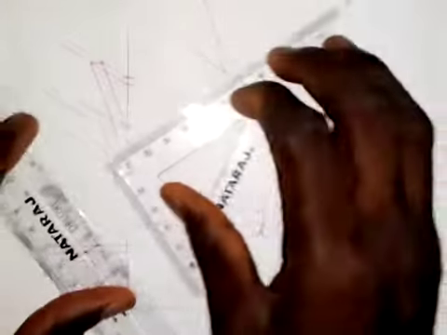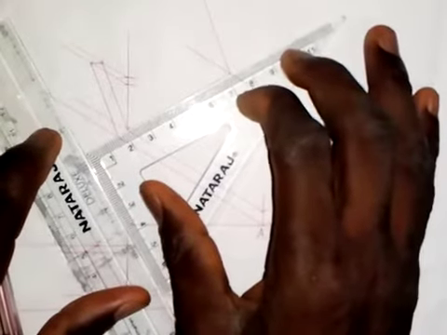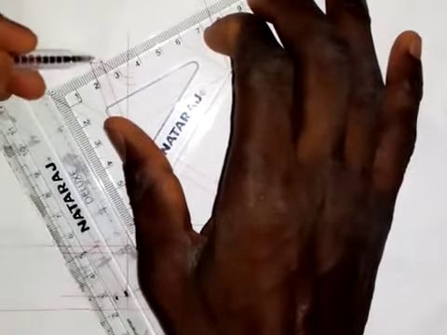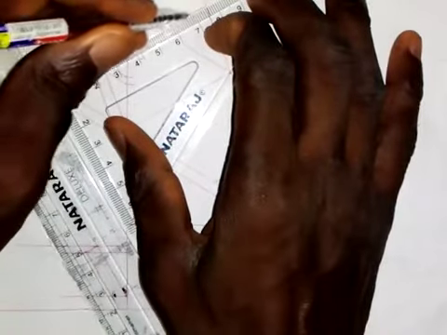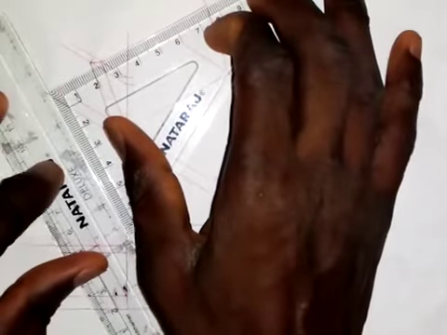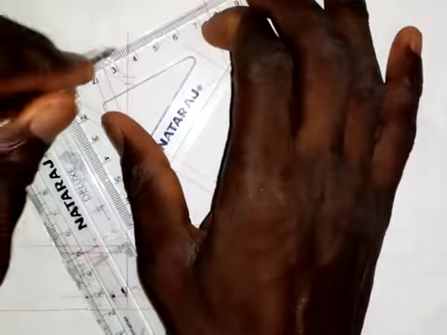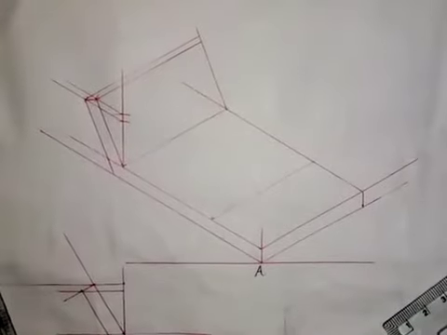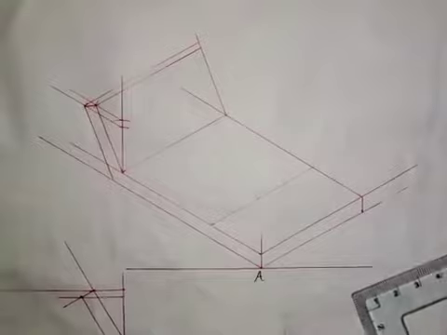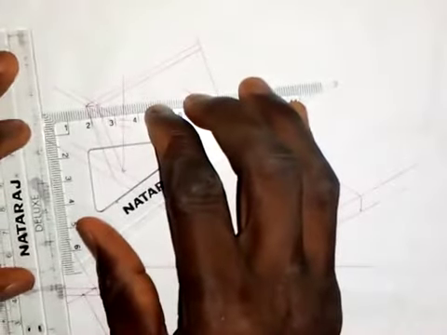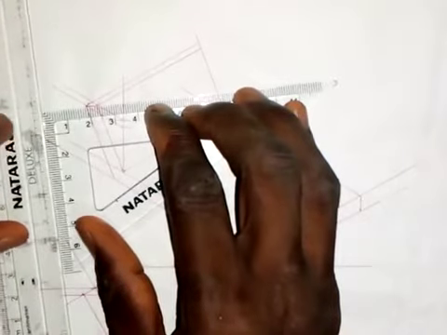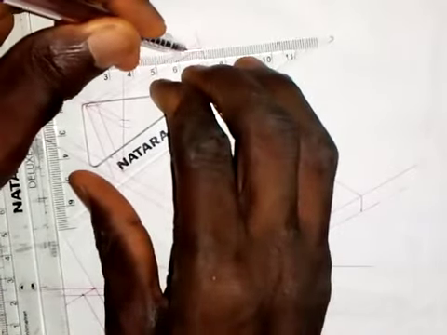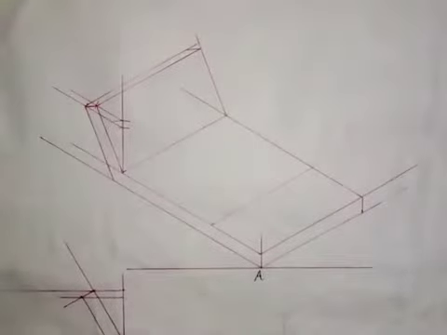Okay. Then the next thing is I will set it here like this on this line. Okay. Then I will shift it to this point. So I will draw from here to here. Then I will also shift it to this point here, and I will draw from here to here. Okay, so looking at what we have here, the next thing I'm going to do is, from here, I will set my set square on this line. So now we shift it like this. So bringing it to this point, and I will draw like this. So this is what we are going to see there.